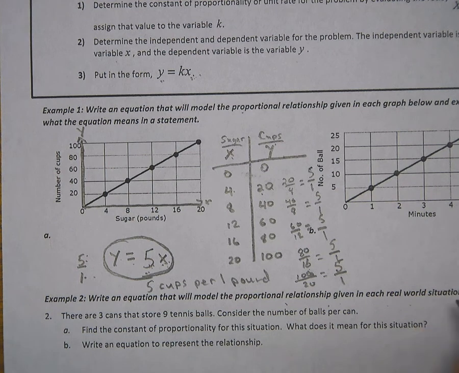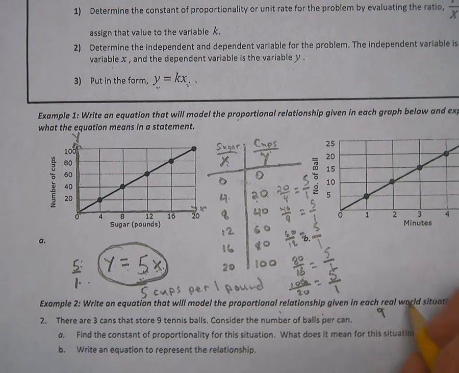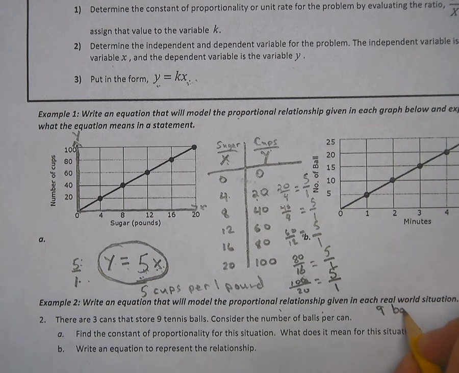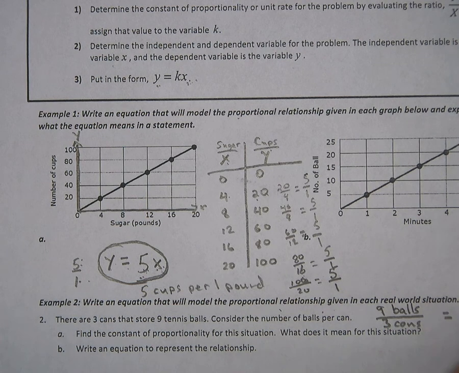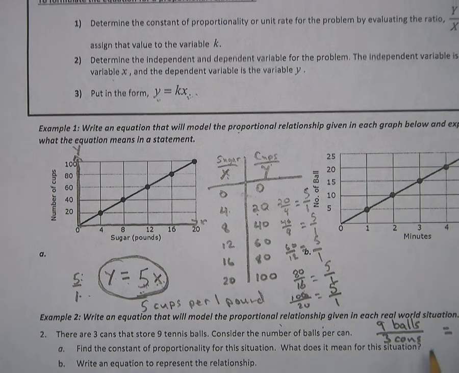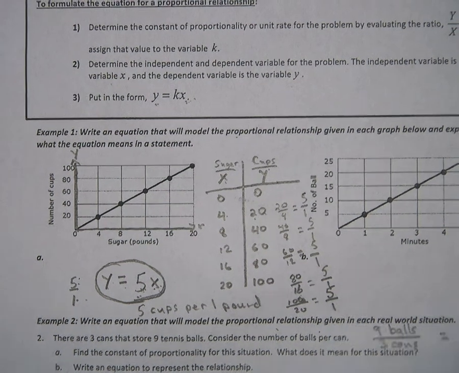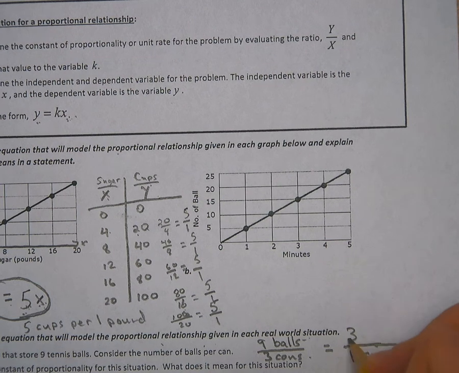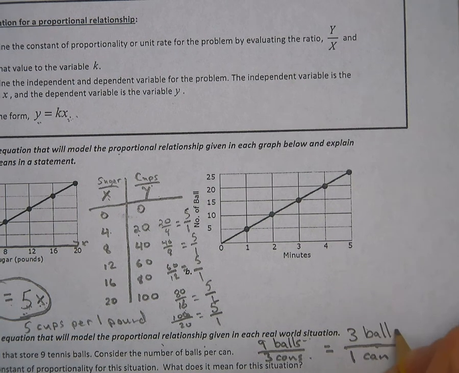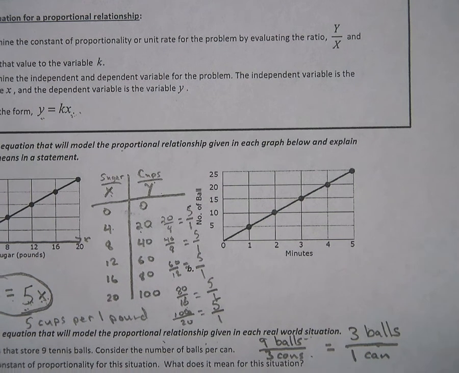So I have 9 balls per 3 cans. I want to find the unit rate per 1 can. So what's that going to be? Well, I have to divide by 3 and divide by 3. So 9 divided by 3 is 3 balls per 1 can.